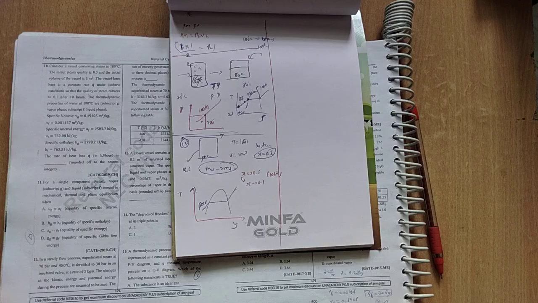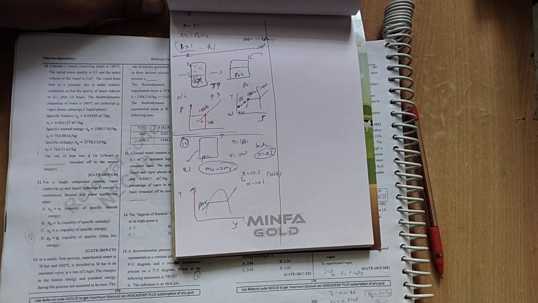Enthalpy, entropy, everything is given. They are asking for Q. Literally one of the good questions in my point of view.